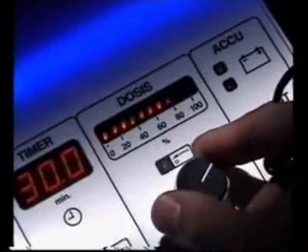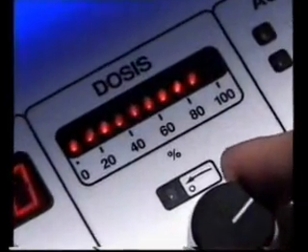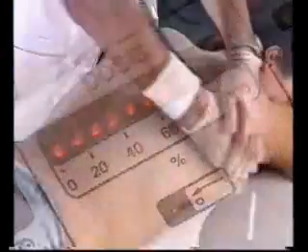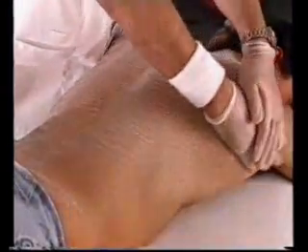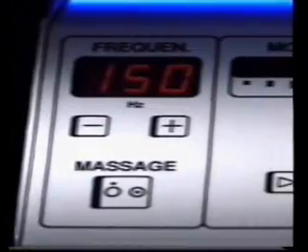Dosage during Hivamat 200 therapy is adjusted following the principle of minimal intensity. Most of the time, a low dosage is sufficient to provide an effective resonant vibration.